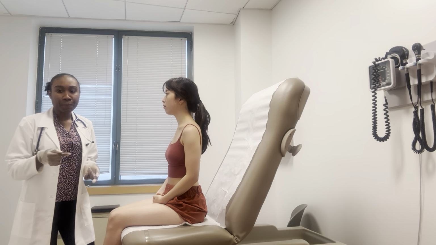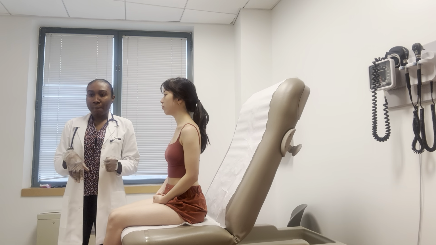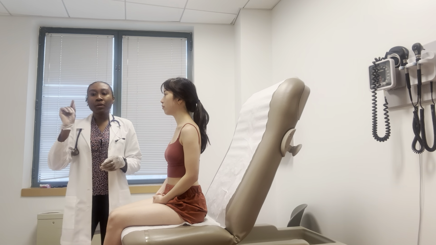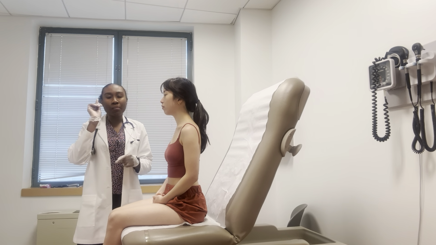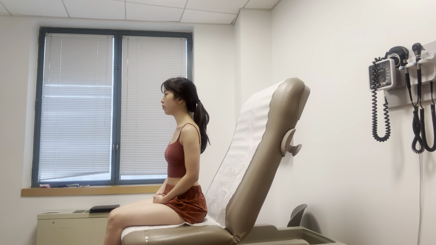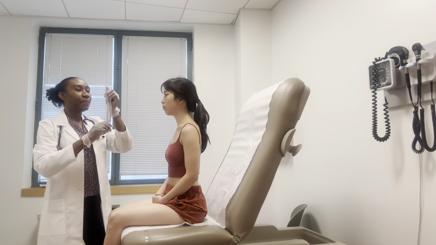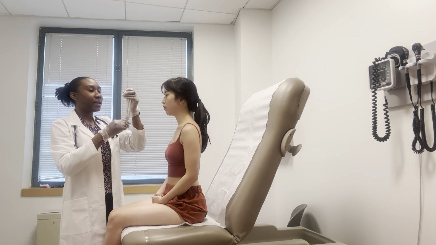Okay, so now I'm going to be checking your conduction test, so the sensory conductive test. Okay, so I'm going to be doing the Weber's test and the Rinne's test. Okay, you let me know if you feel the vibration unilateral or bilateral.